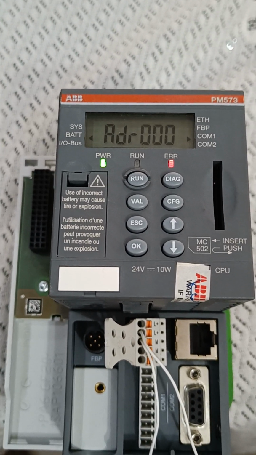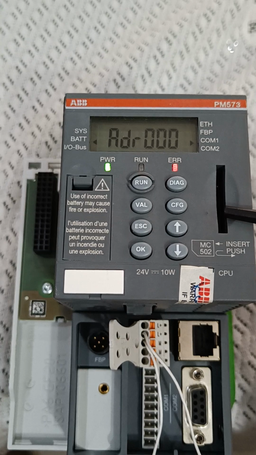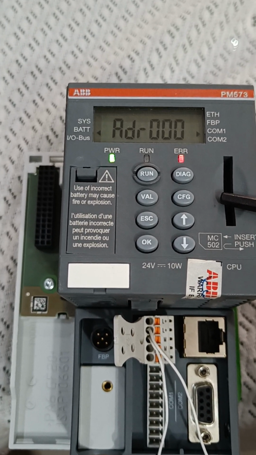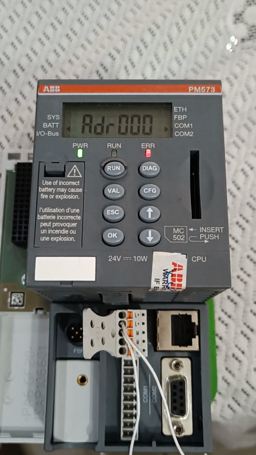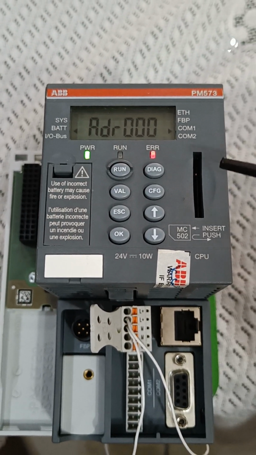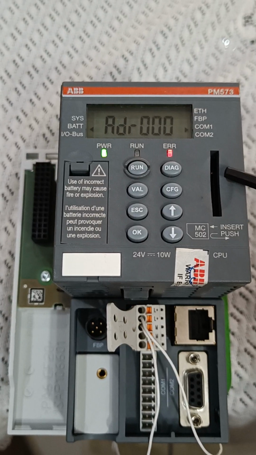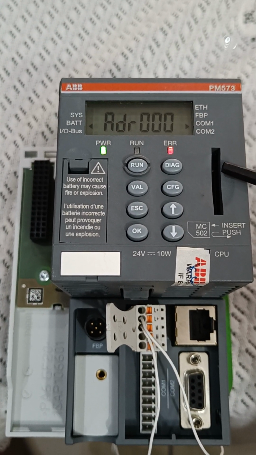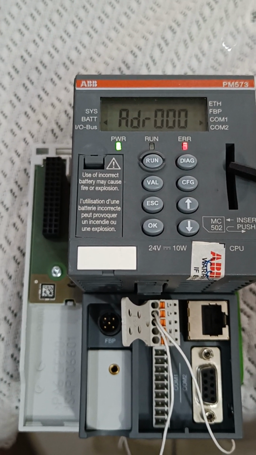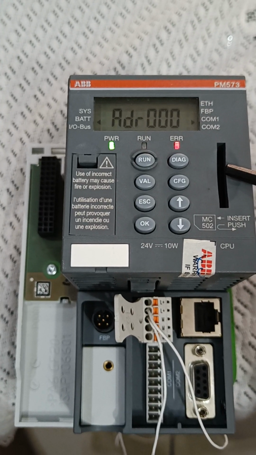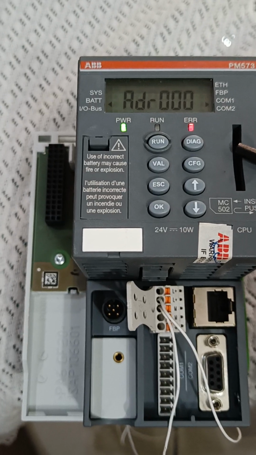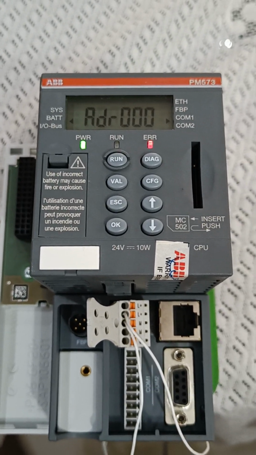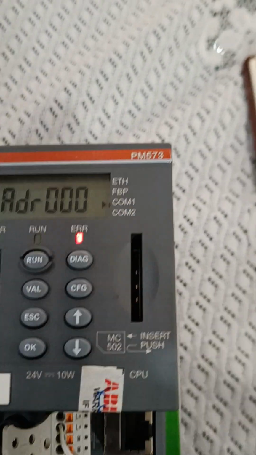Now we have one slot that is for the SD memory card, and here we are using MC502. With the help of the memory card, you can download the program without using the PC, and also if you want to upgrade the firmware, that activity can also be done. So this is your SD slot.